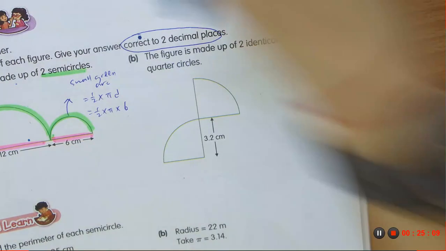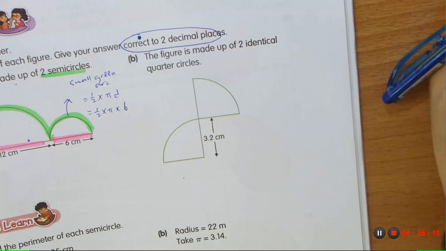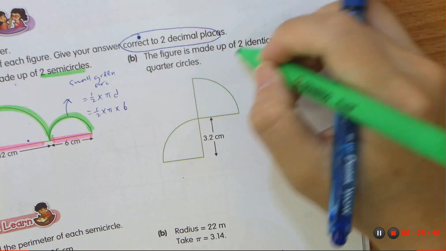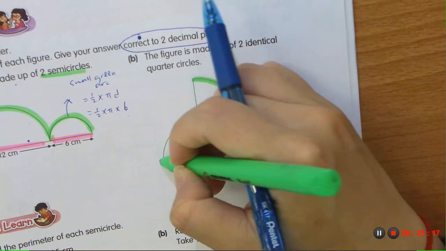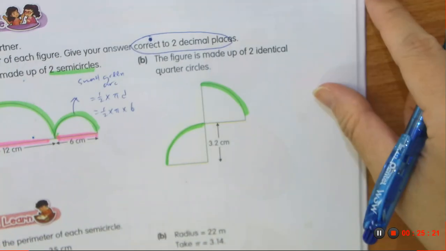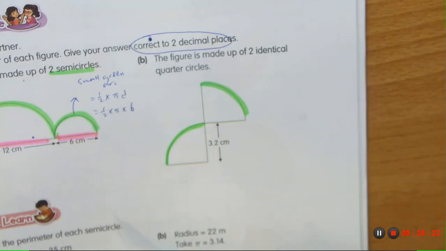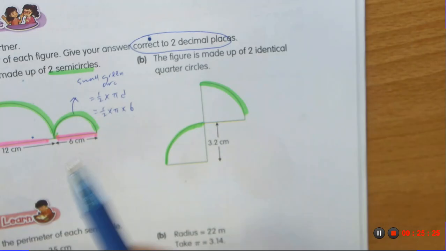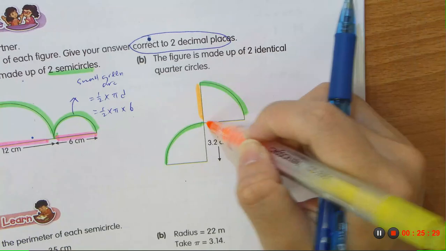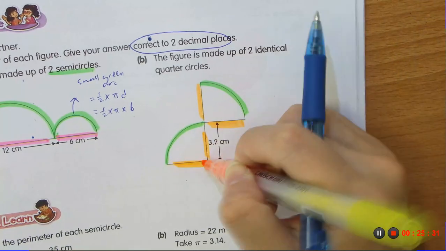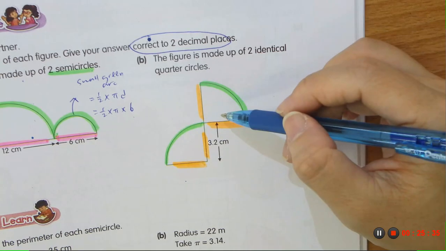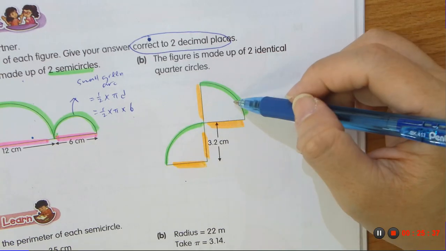Here, the figure is made out of two identical quarter circles. Can you figure out what measurements you need to add? They are identical quarter circles. So in this case, there are two options here.